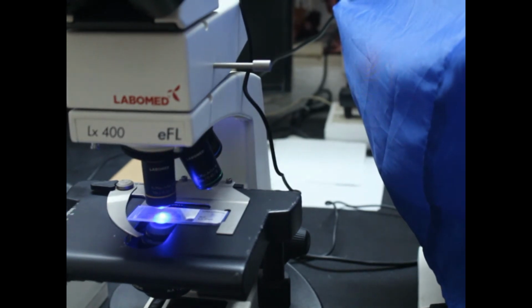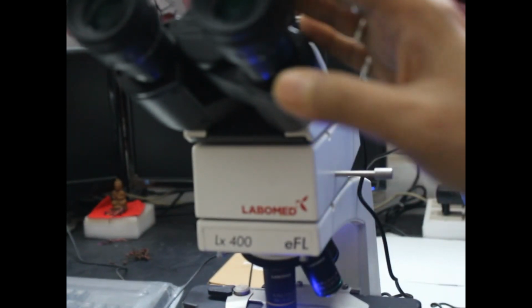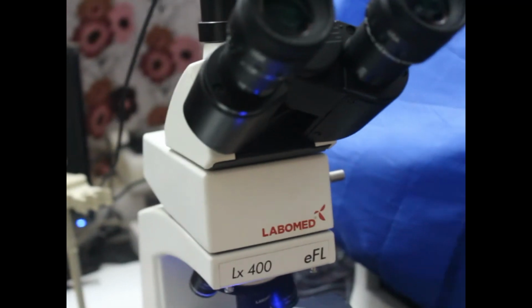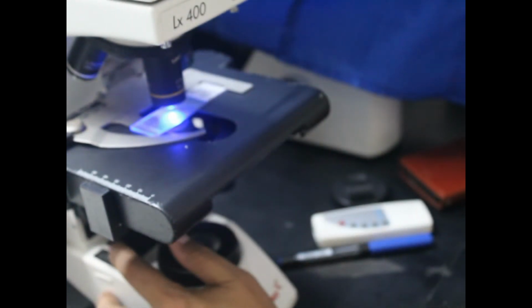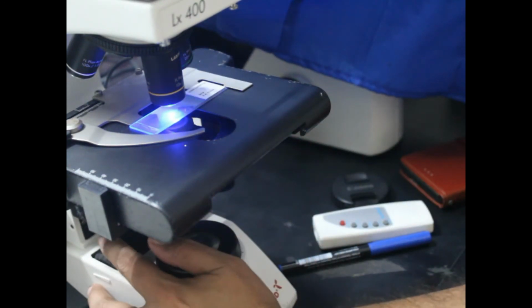You can see these objectives, and this objective is a little bit forward, and you can see through this. So this is the UV system. As you can see from this side also, if I put the camera down, you will see the controls over here. This is the control from this side.